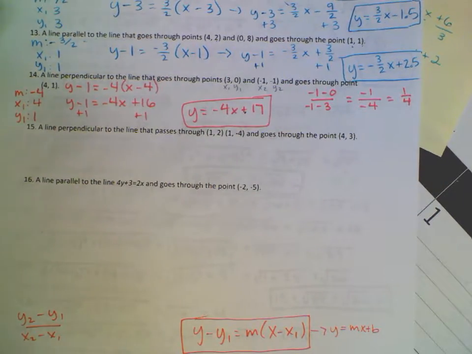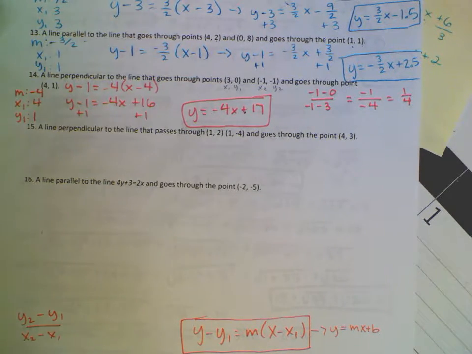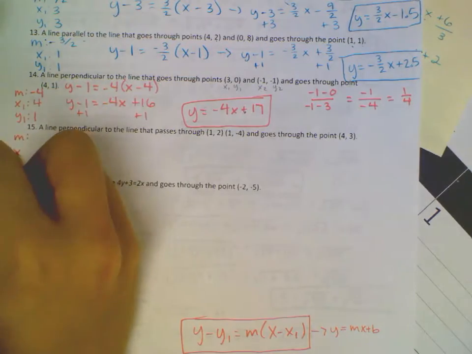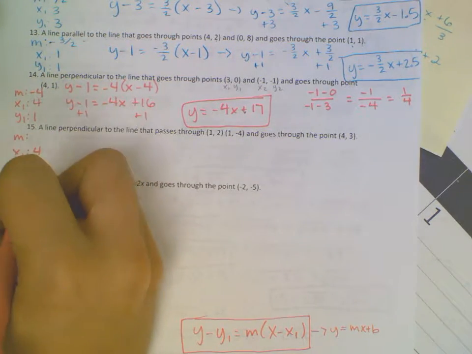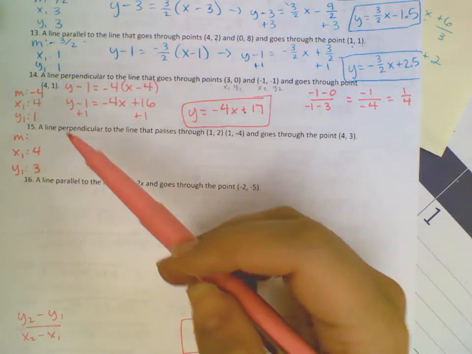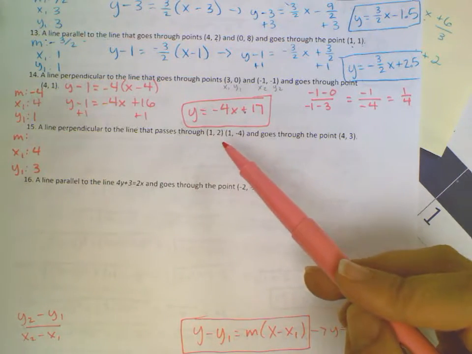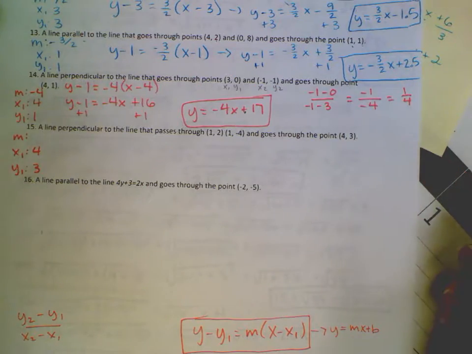For number 15, I want the equation for a line that is perpendicular to the line that passes through these 2 points and that goes through this point. If it goes through this point, we know that that will be our x1 and our y1. So our x1 will be 4, our y1 will be 3. The slope we will find from these. Again, we're trying to create something that's perpendicular to the line that goes through these two. So once we find the slope between these 2 points, we need to find the opposite reciprocal.